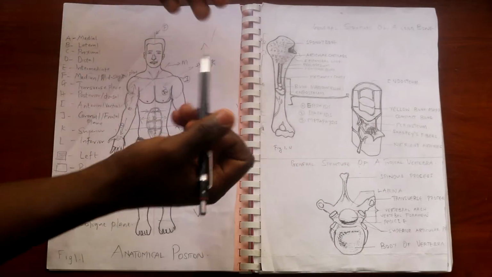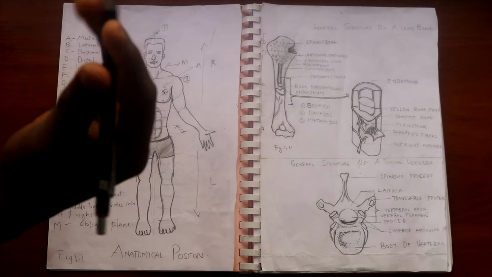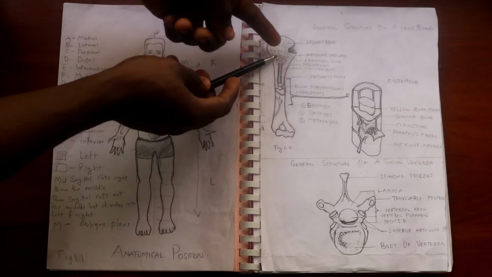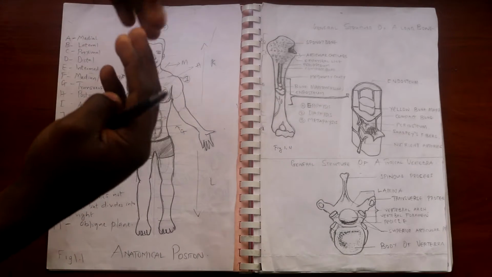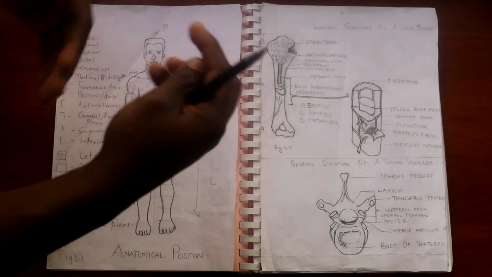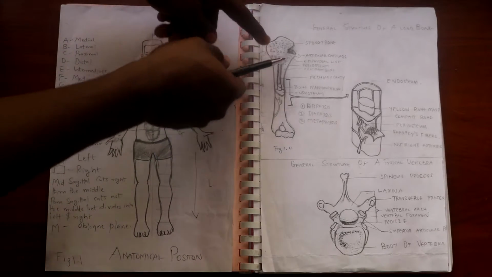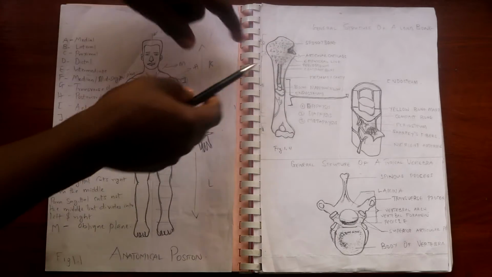Now the other part is the metaphysis, which can also be referred to as the growth plate. If you look at the structure of the bone of a person and you find that this part is missing, you can predict the age of the person, because at a particular age you stop growing. So that means this metaphysis is totally done away with.